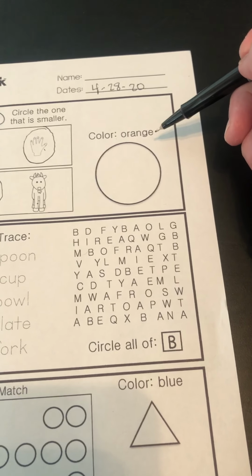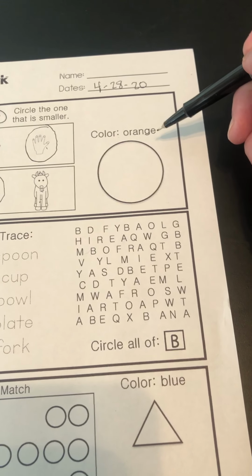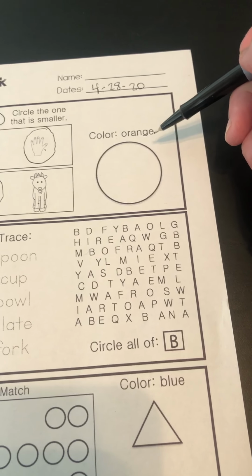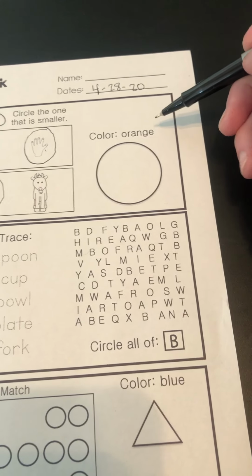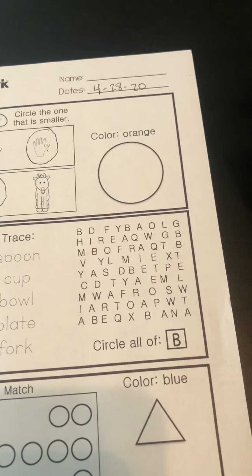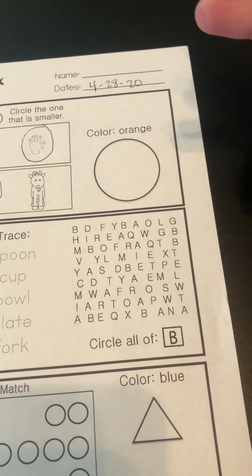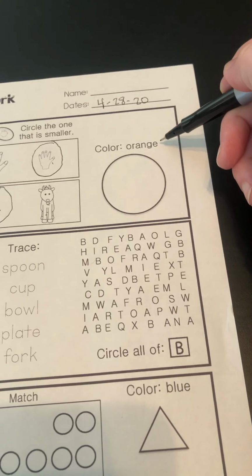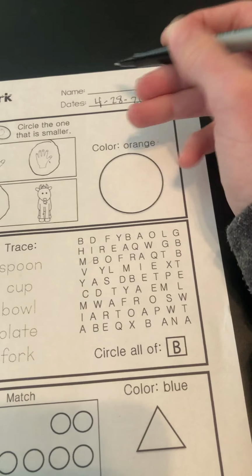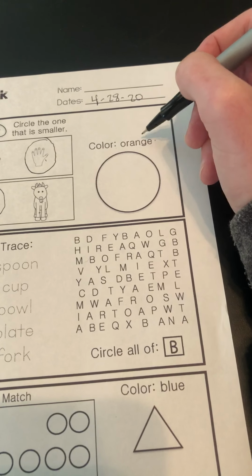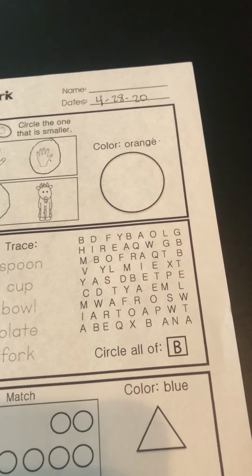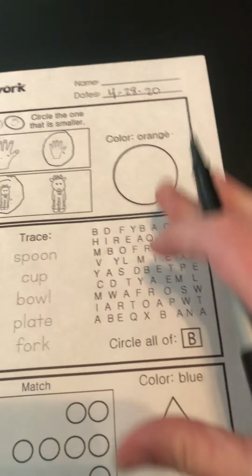Like I said before, you can look at the outside of a colored pencil, or if you already know it, or the wrapper on a crayon, or the outside of a marker will say the color. And if you can find the color that says O-R-A-N-G-E, then you take that color and fill in this circle. Okay, that's a challenge.